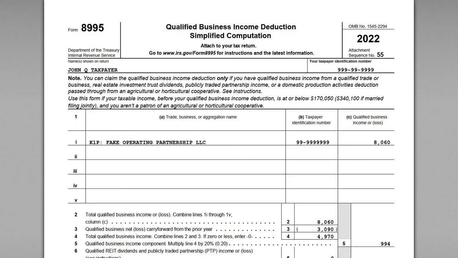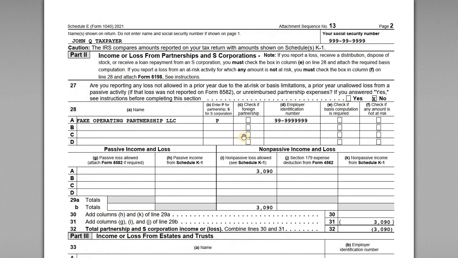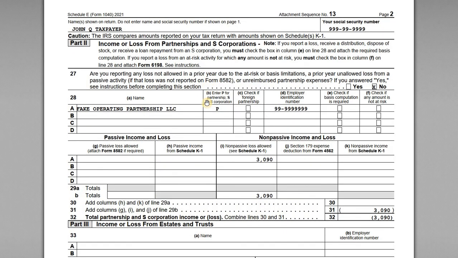So if we quickly look at the 2021 return, just to show how that all flowed through. If I start with Schedule E, his K1 from this partnership showed on line 1 an ordinary loss of $3,090. It's a non-passive loss. He has basis. There's no at-risk limitations.